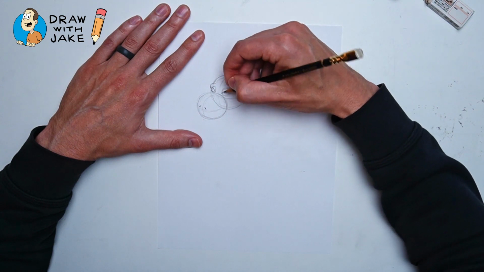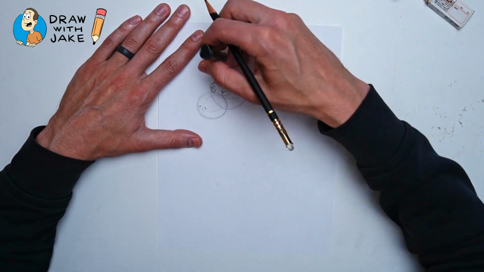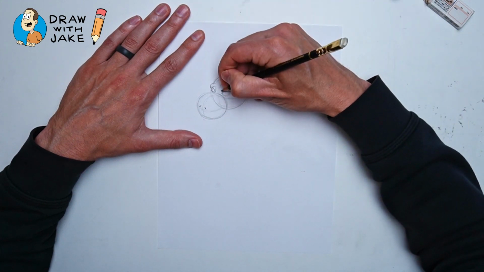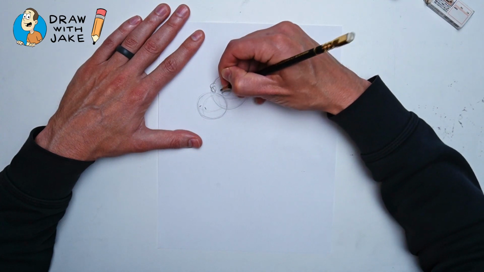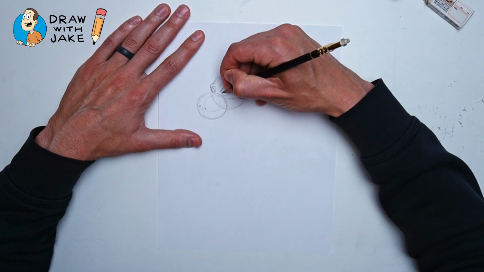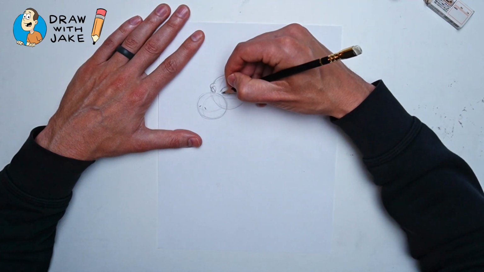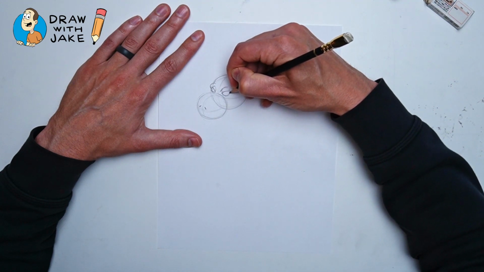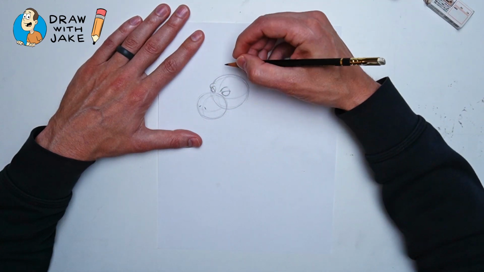And then over here, we're going to do kind of the same thing. You can knock down the top of this construction line a little bit like that. And then draw kind of a curving line that goes just above that construction line. These are the top folds and lids of the eye. And then we can add the bottom of the eye right there.